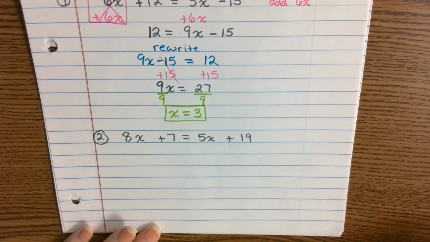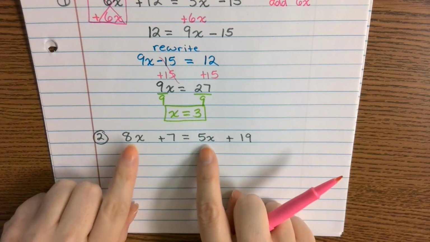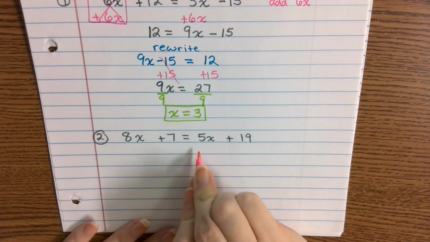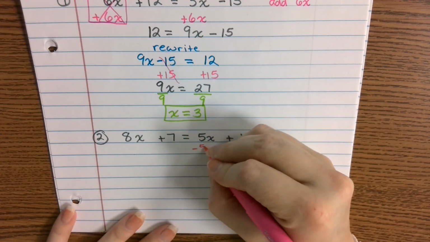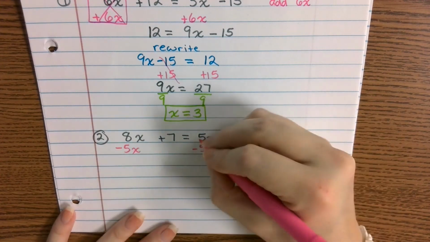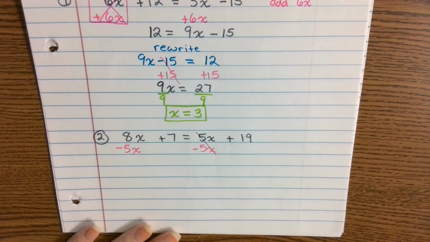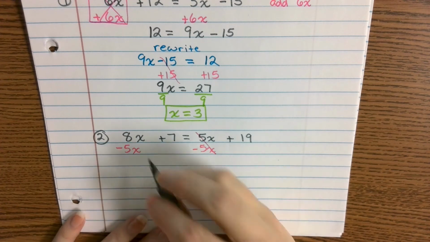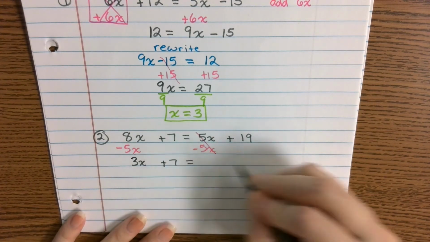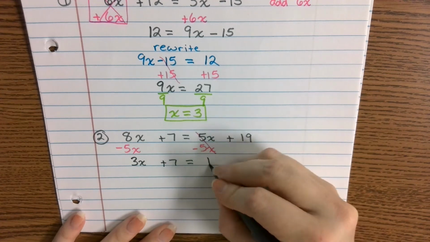Again, like I said, I recommend move your smallest variable first. Which one is the smaller variable out of 8x and 5x? 5, right? 5x is the smaller. It's a positive, so the opposite would be to subtract. We would subtract 5x from both sides. Those 5x's are going to cancel out. And then 8x minus 5x is going to give us 3x. We still have that plus 7 is equal to a positive 19.